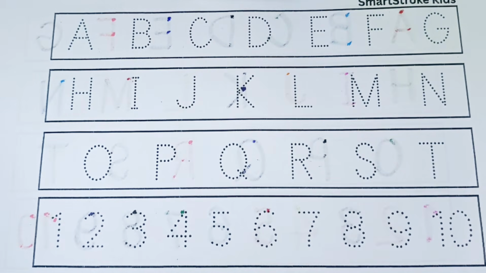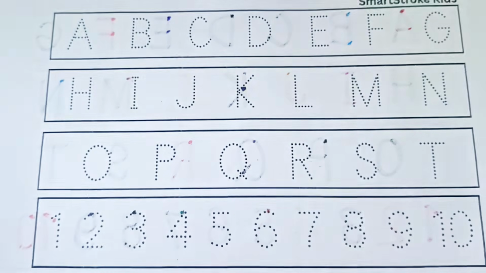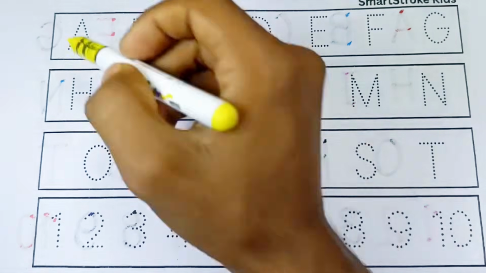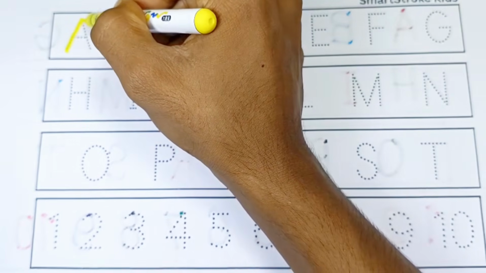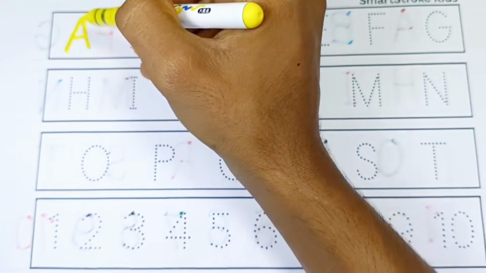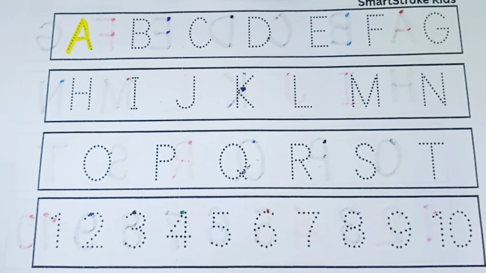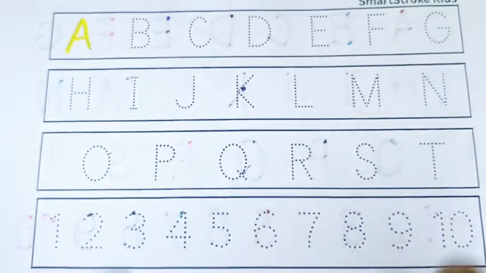Now you draw A and use yellow color. Kids, you are doing great. Nice. A for apple. Kids, now you draw B and use orange color.